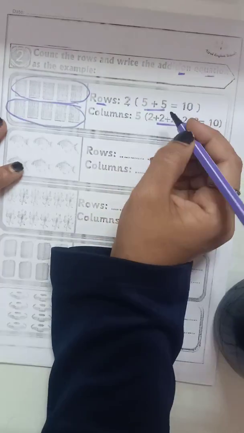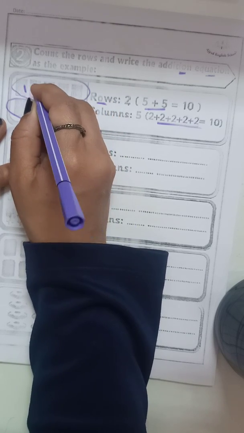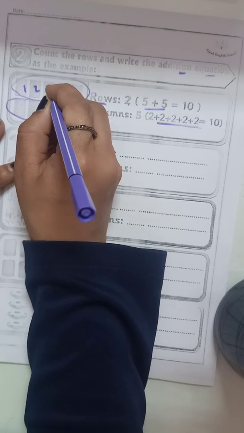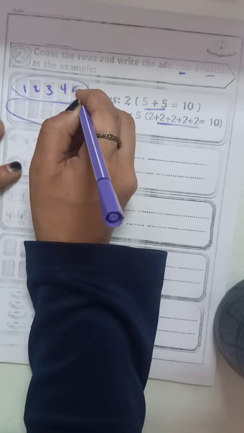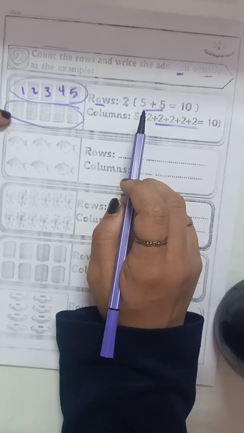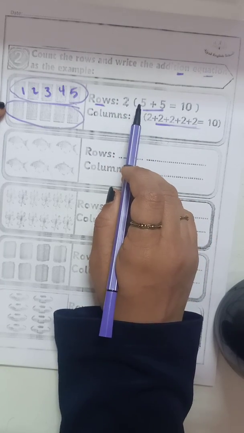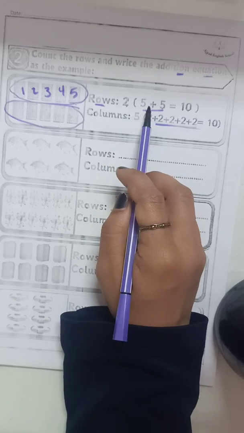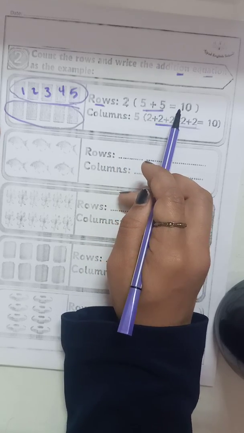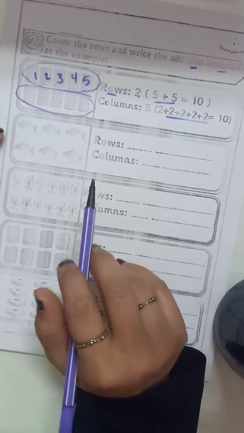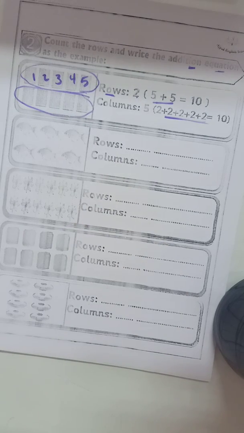Okay, how many elements in the first one? 1, 2, 3, 4, 5. So the next one has the same number. So we can say 5 plus 5 equals 10. And the second way, by using columns.